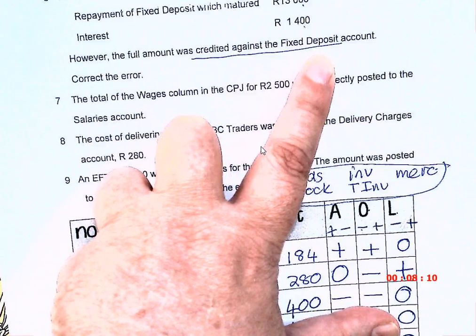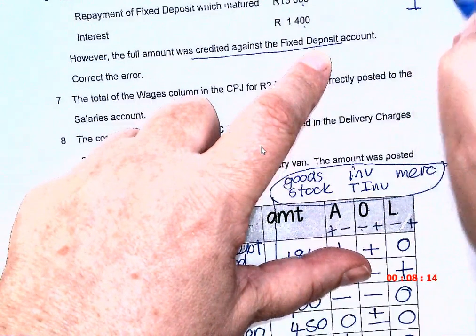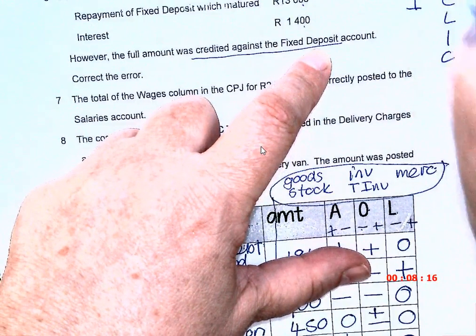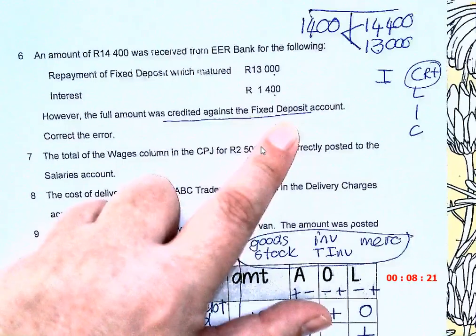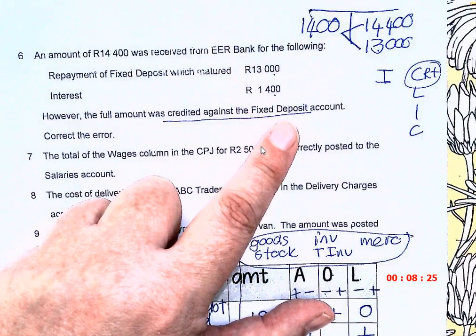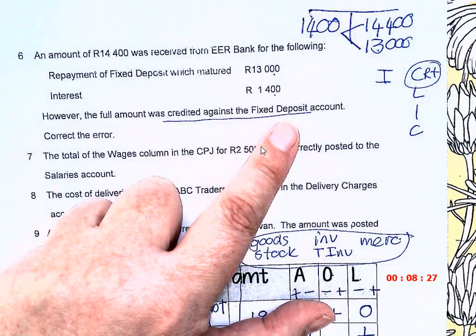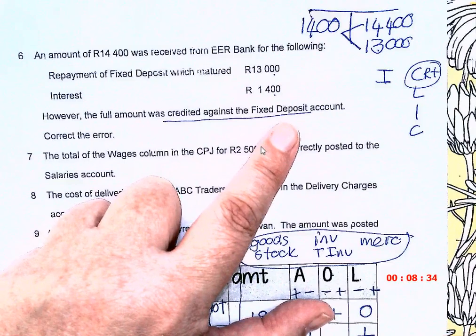Interest on fixed deposit is an income, so it increases on the credit side. So it means my interest on fixed deposit needs to be credited. Where did they show it wrongfully? In the fixed deposit. So I go opposite and put fixed deposit on the debit side.